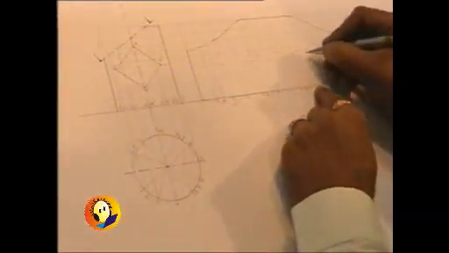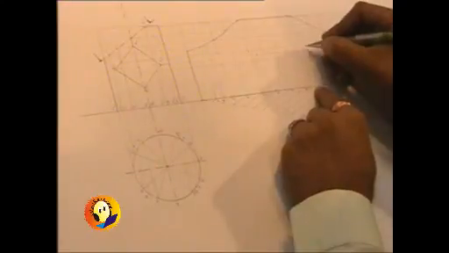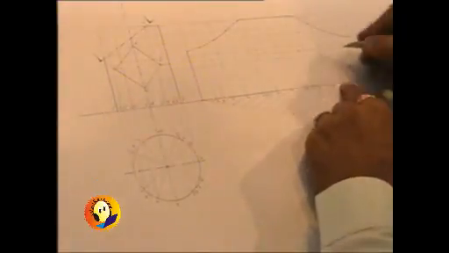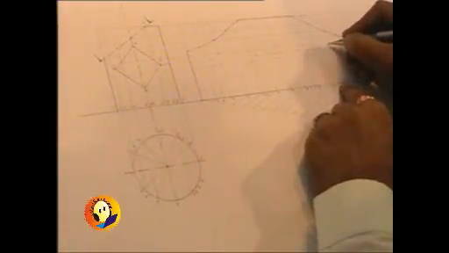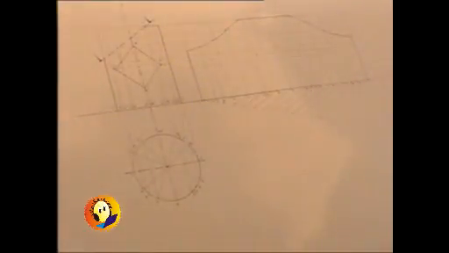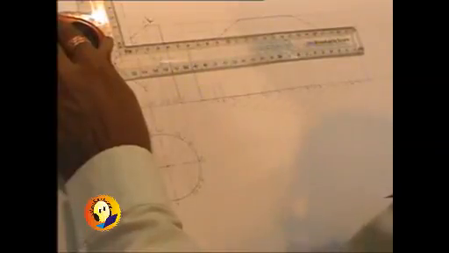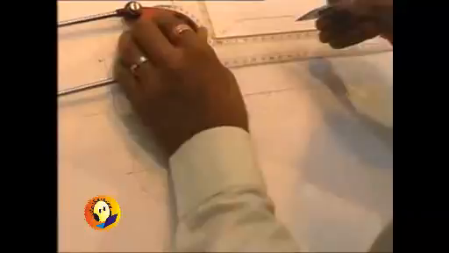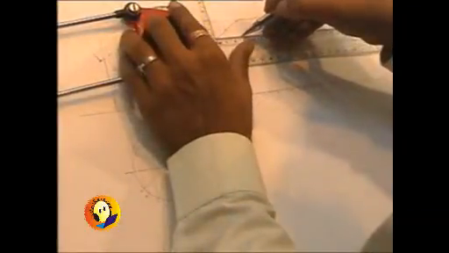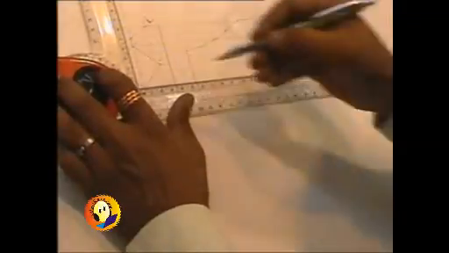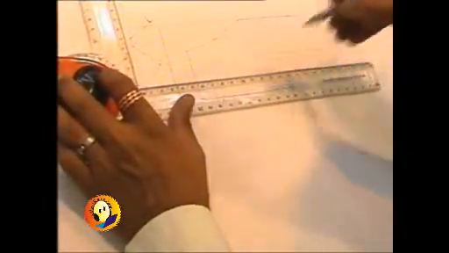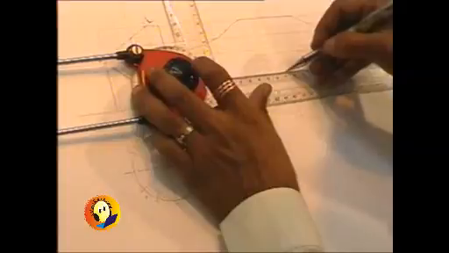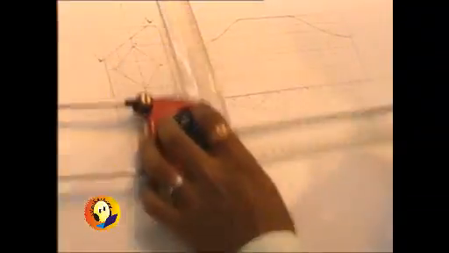On generator 9, 2 points, and on generator 11, 2 points. And then after that we are required to mark point S on generator 4 and 10, and similarly point Q on generator 4 and 10.